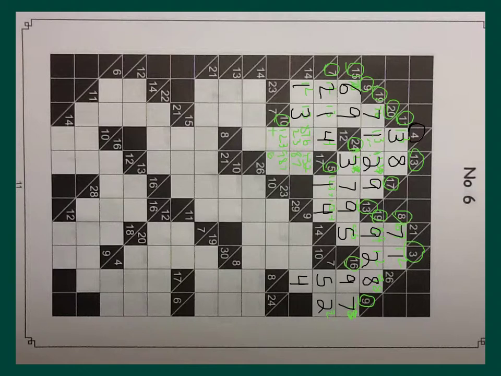Can't do that one though because you've used up the 4 in that column. And then the reverse, 6 and 4, 7 and 3, 8 and 2, and then 9 and 1.